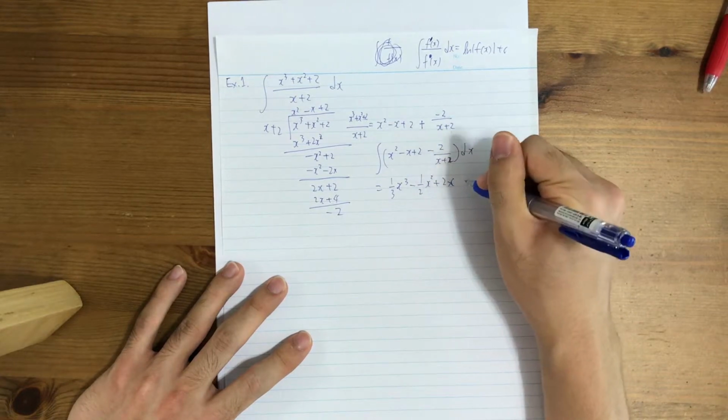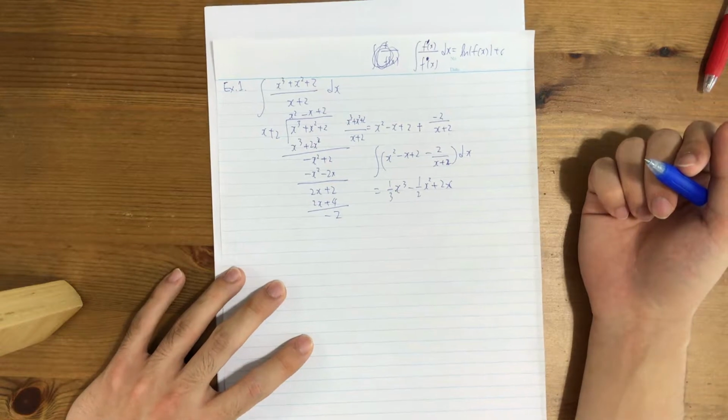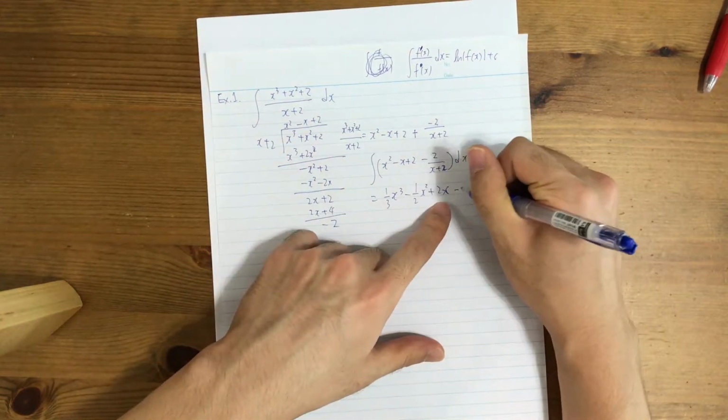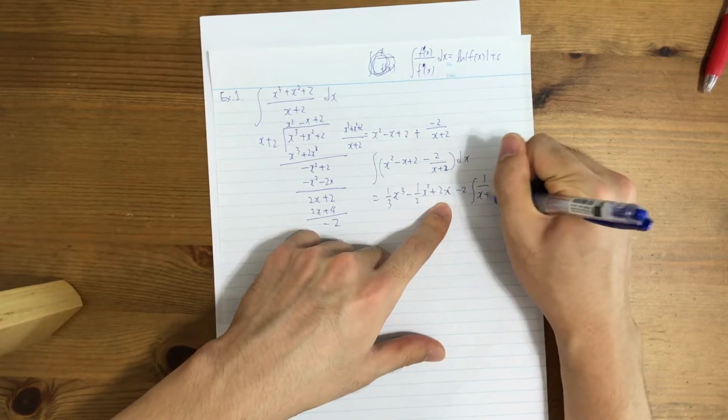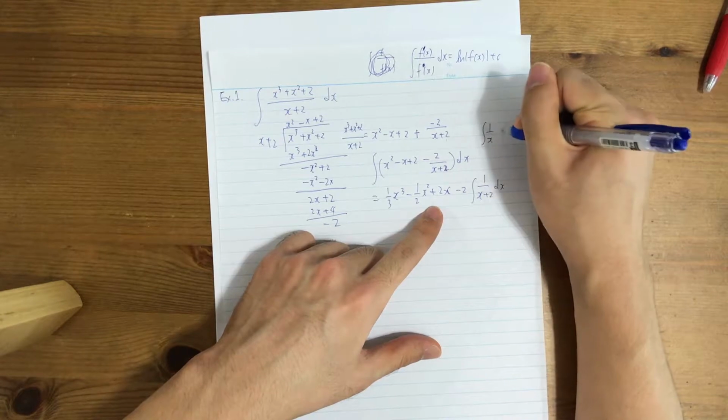Okay, so for this one you can use ln directly, but if you don't know how to use ln directly, we use substitution, because all we know is this, right?